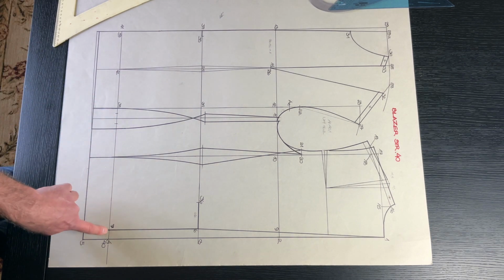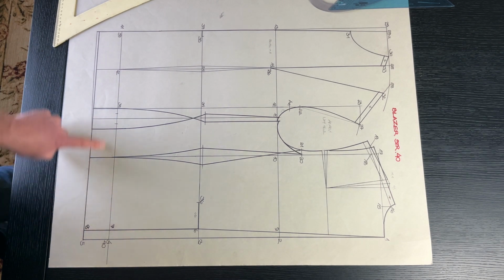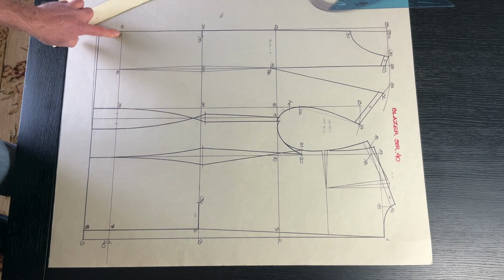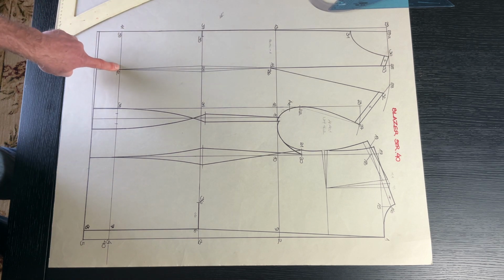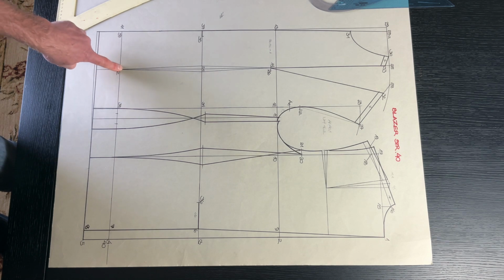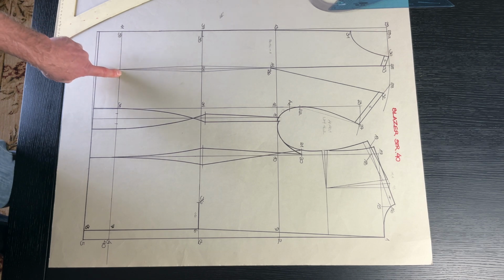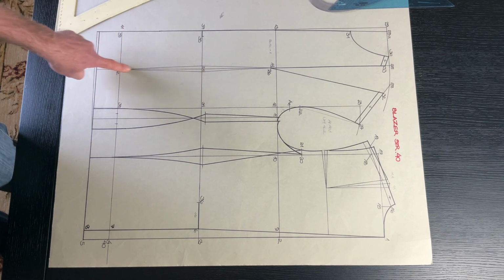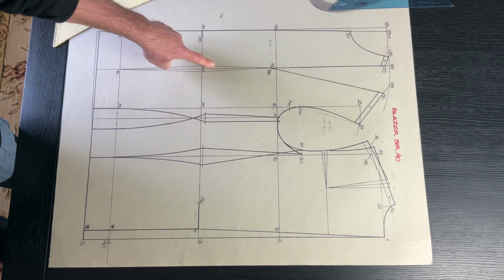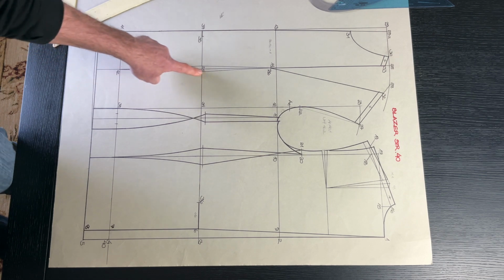Take the measurement from 39 to 41 and distribute it around 40, this point at the hip at 42. Connect this point up to 26 on each side.